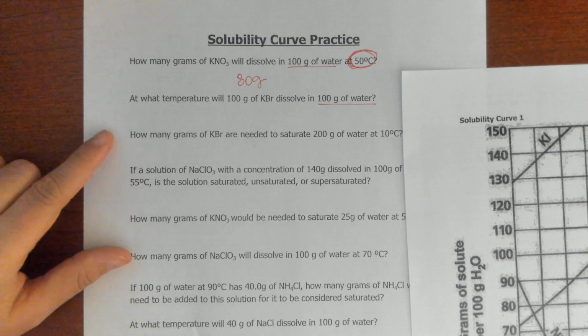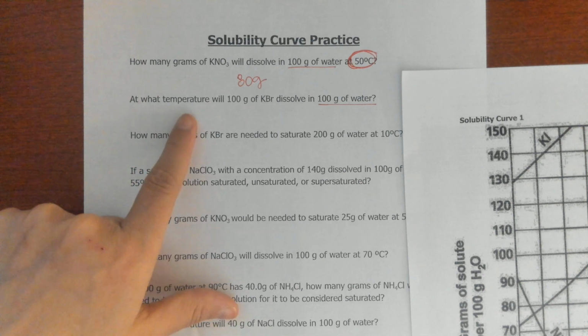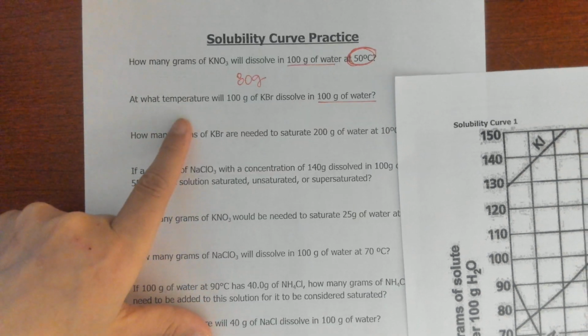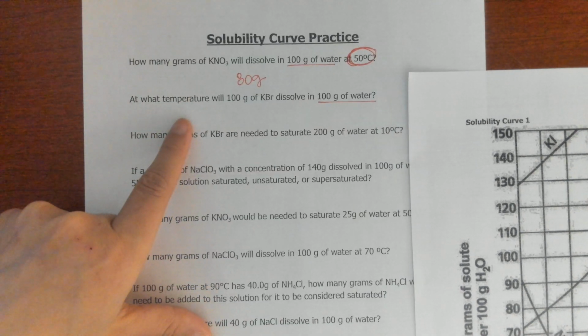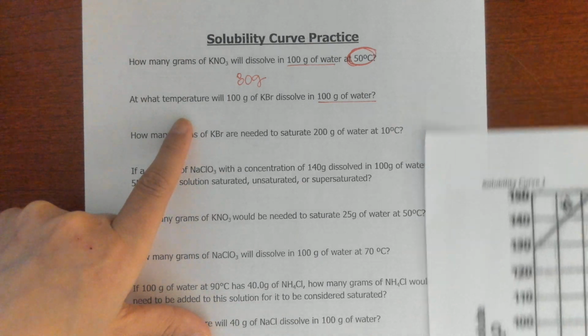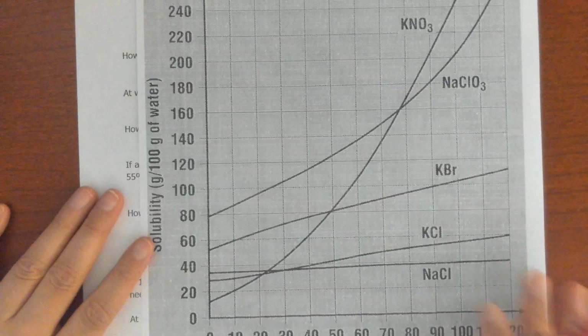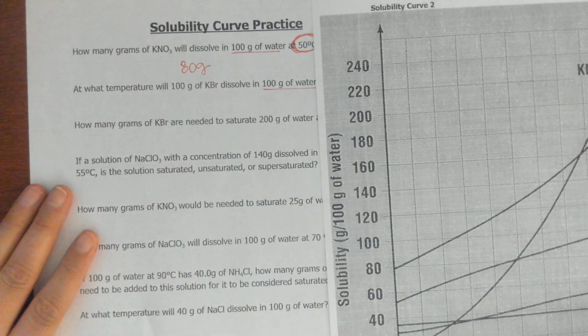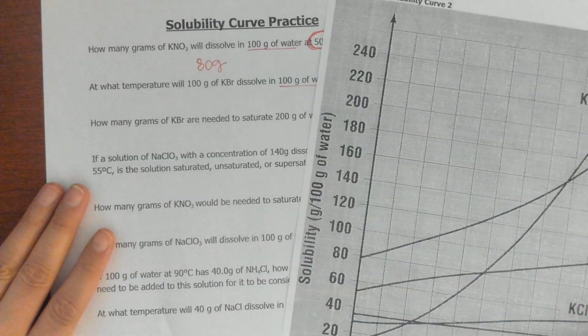All right, so for number 2, now it's asking for temperature instead of grams. At what temperature will 100 grams of KBr dissolve in 100 grams of water? KBr is actually on this side of the graph, and I'm going to find the grams of KBr. Grams are on the y-axis.